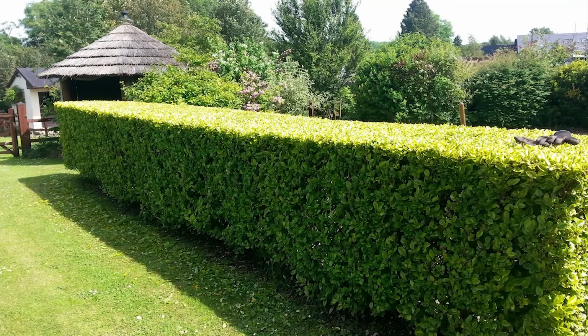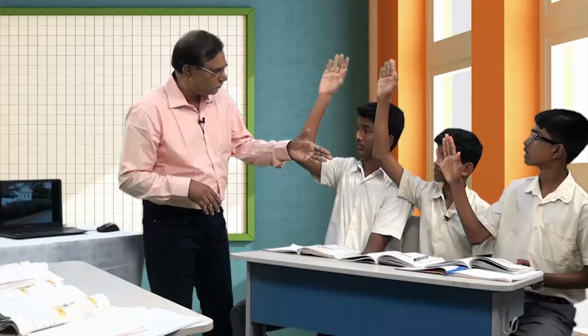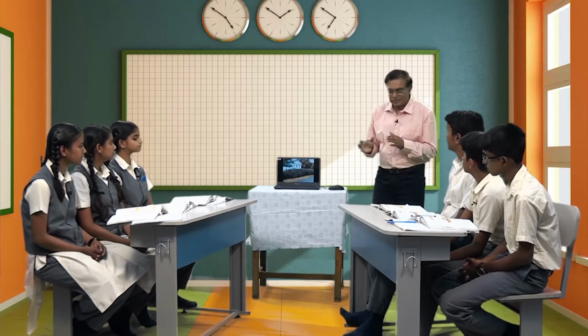Now look at this. Can you tell me there's a word in this? Yes. Why don't you do that? Yes. Hedge. Absolutely right. Hedge is a kind of boundary for a house. Do your houses have walls, or do you have hedges like this? Walls. All of you have walls. But if you go to villages, you will see hedges like this. Okay, it comes as some kind of a boundary for the house. Fine.